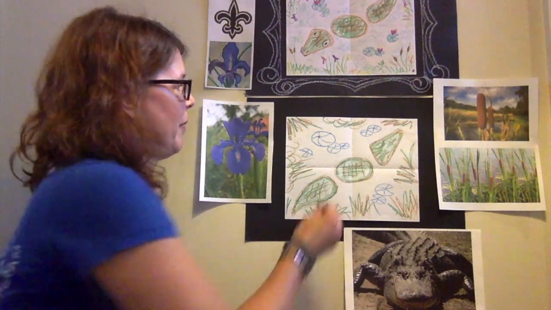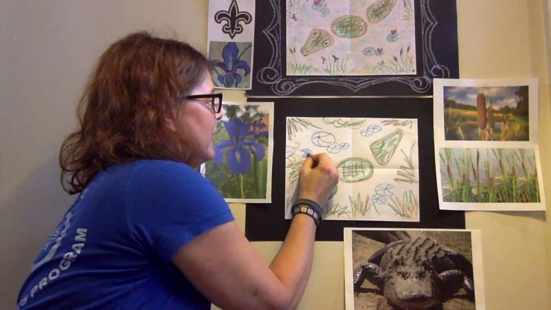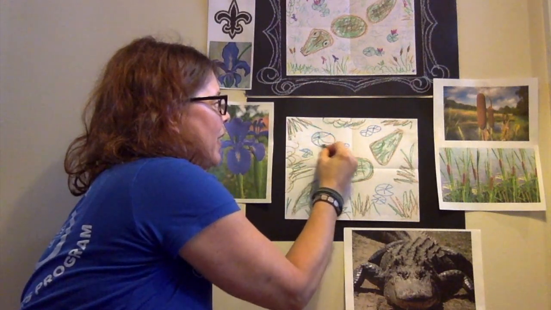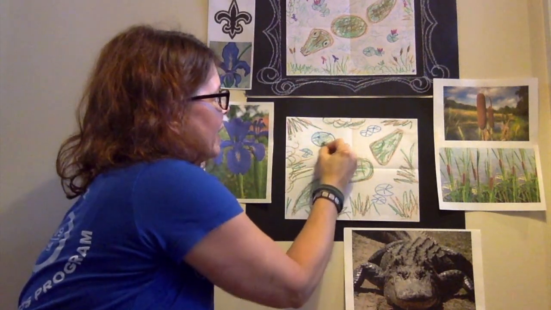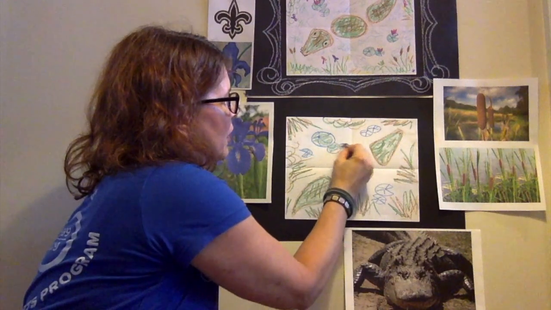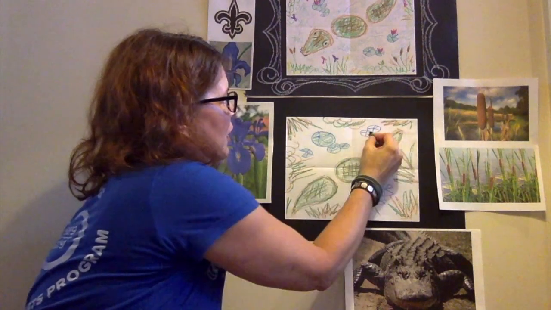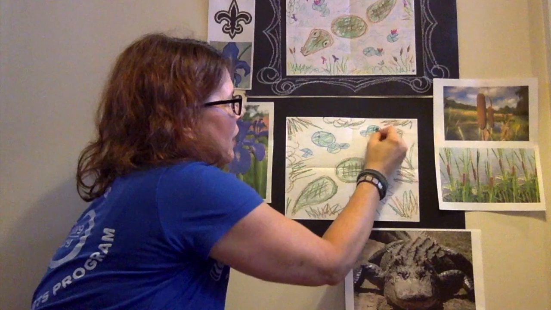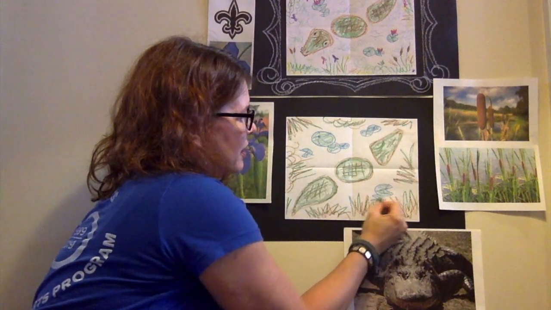All right, are you ready to go ahead and color in your lily pads? Again, let's just do it lightly. We don't want to lose all the blue we made. We can always come back and add a little bit of detail to our lily pads as well, right? By maybe darkening some of the edges. Like this, look. We'll darken some of the edges.